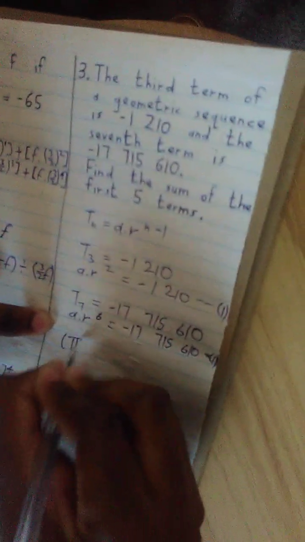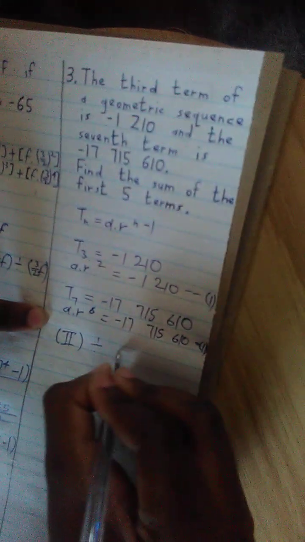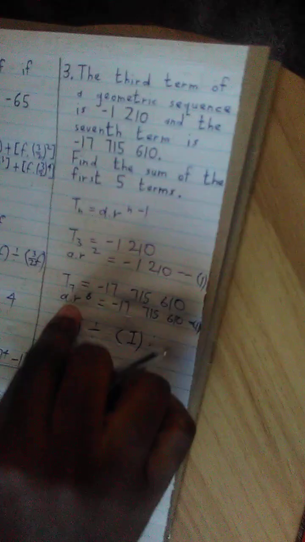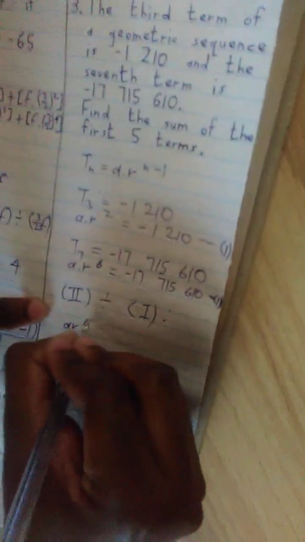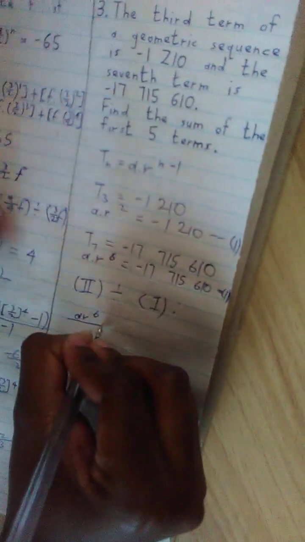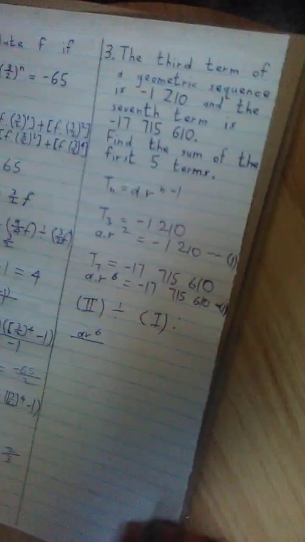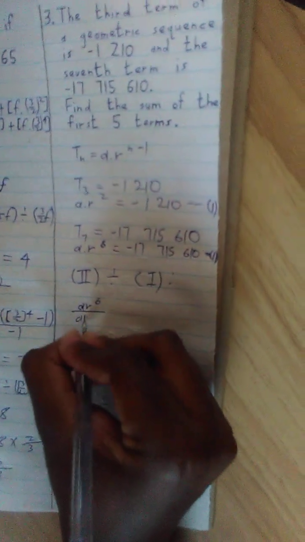So we're going to say equation number 2 divided by equation number 1. Right? So on the left, equation number 2 is ar to the power of 6. On the left, equation number 1 is ar squared.